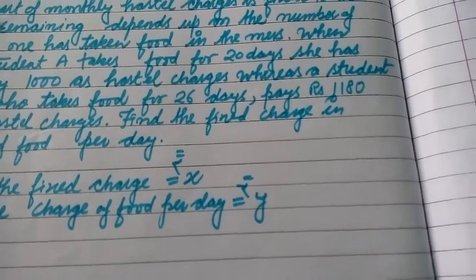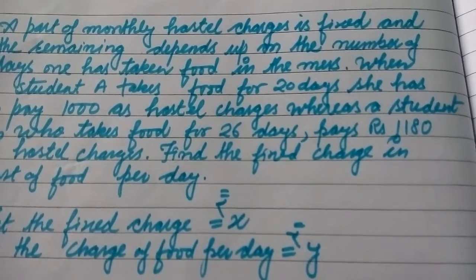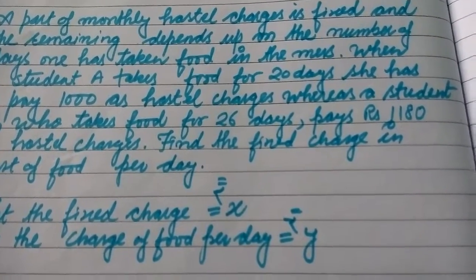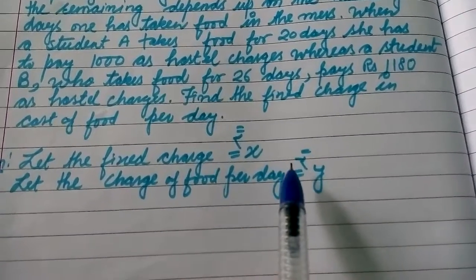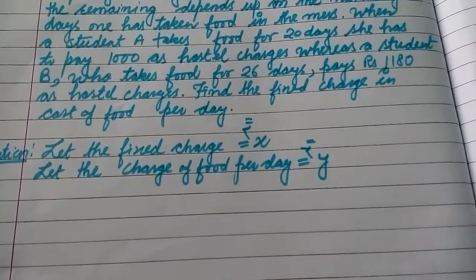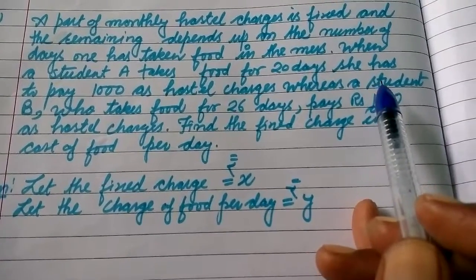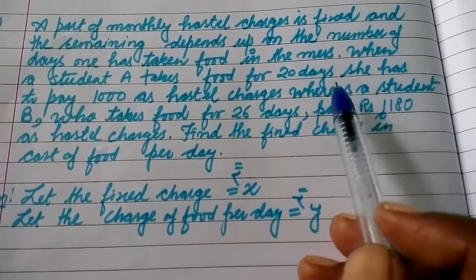So here we have two different variables. First is the fixed charge and second is the charge that we have to pay per day. So let us firstly take that the fixed charge is X and the charge of the food per day is Y.